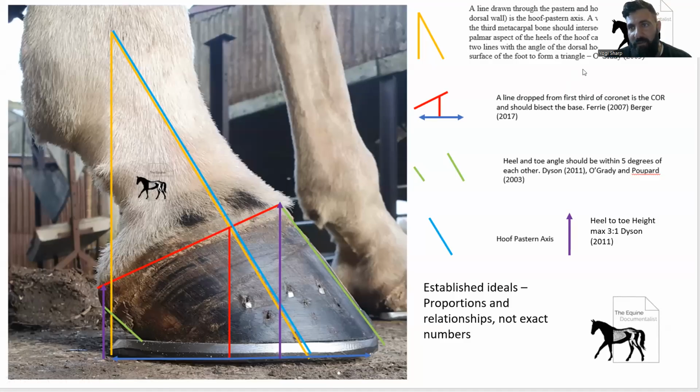Now, we have established ideals through different research, and they're generally widely accepted in the farriery industry, although there is a lot of debate. But everyone pretty much agrees that to create biomechanical efficiency and to look after the soft tissue structures, these are some of the parameters that we want to be looking at.